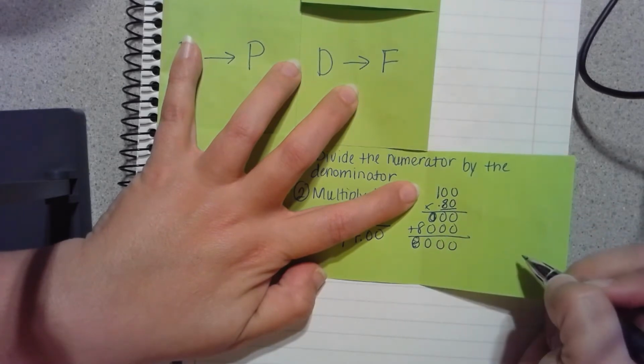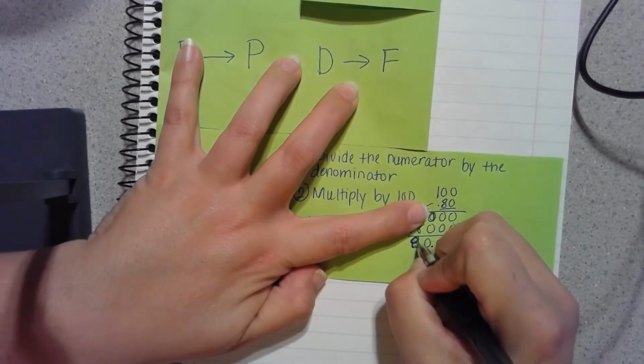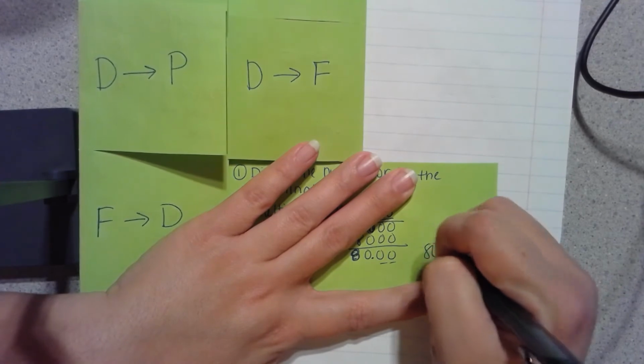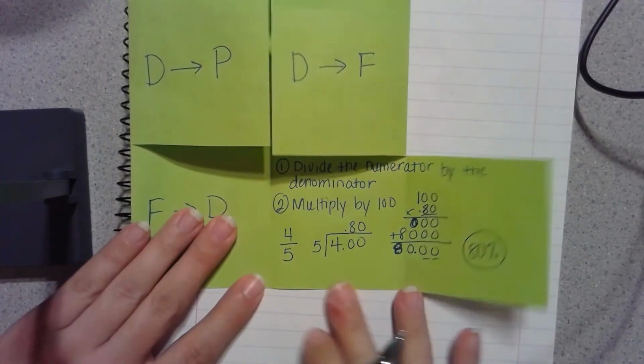Two numbers behind the decimal in the problem, so we're going to have two numbers behind the decimal in the answer, giving us 80, which makes it 80%. So there's your answer.